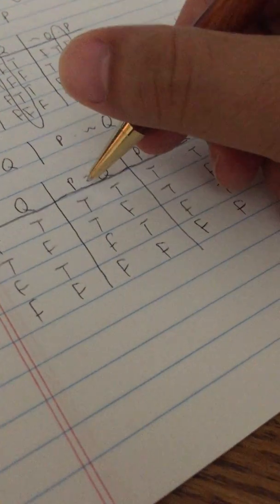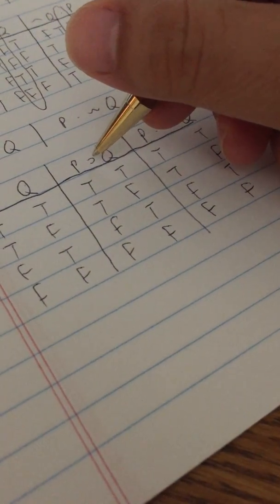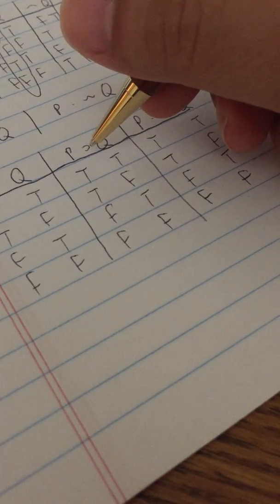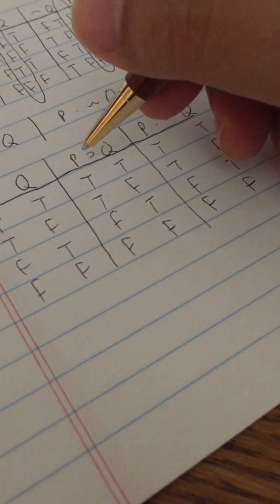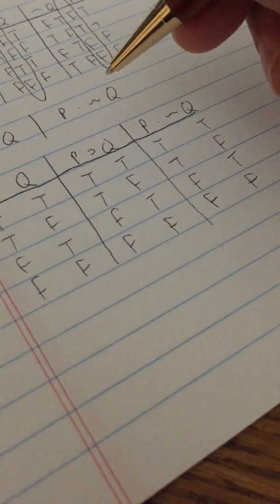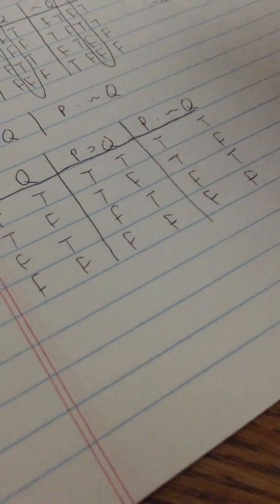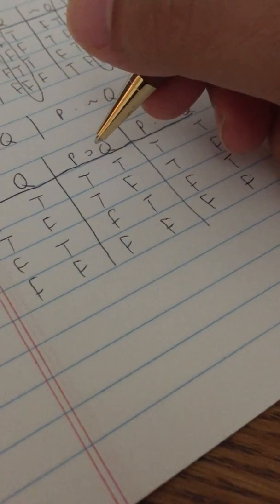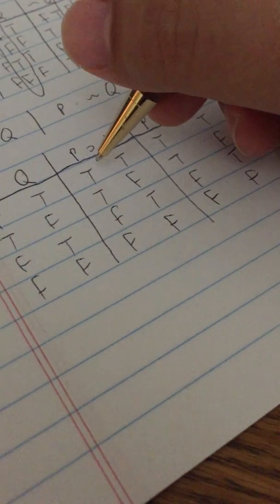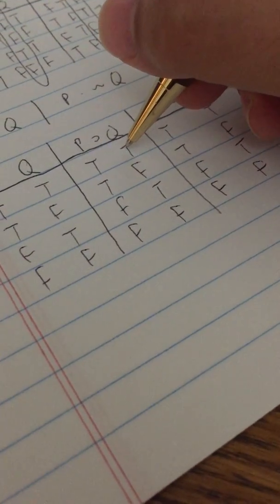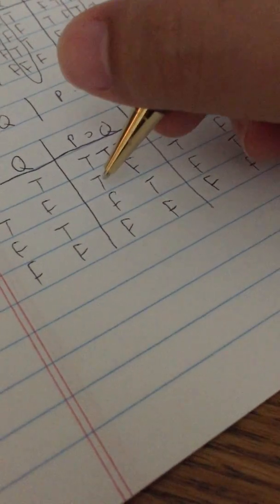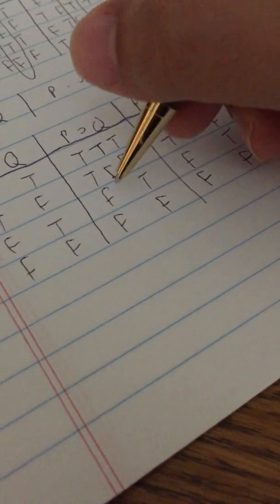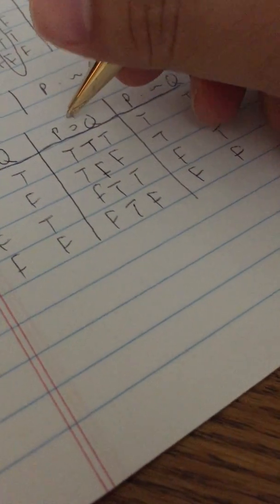Okay. This one I don't have any choices. I just need to work out the horseshoe. Remember, the horseshoe is going to come out true whenever P is false, or if P is true, if Q is also true. Okay, that's a little weird, I know, but you gotta make sure you have that one down. So if P is true, I need to ask myself, is Q true? It is, so true. P is true, Q is false, so false. And then the rest of them, P is false, so it'll automatically come out true.